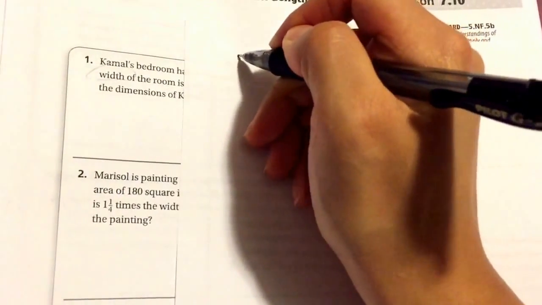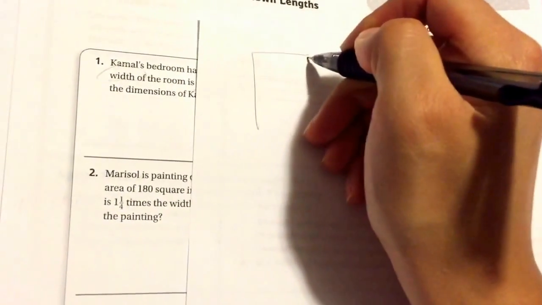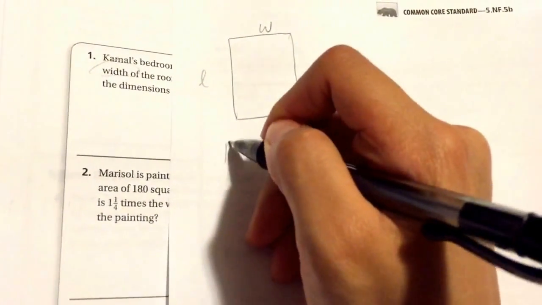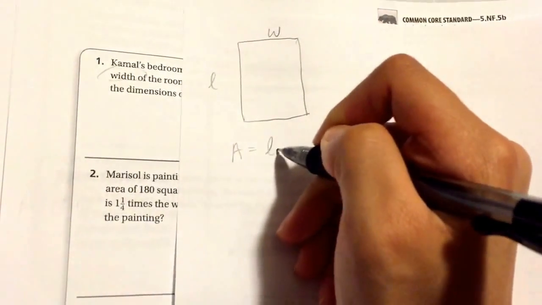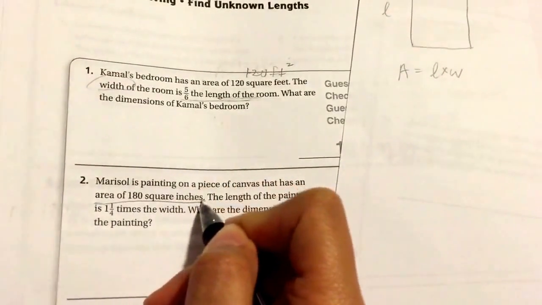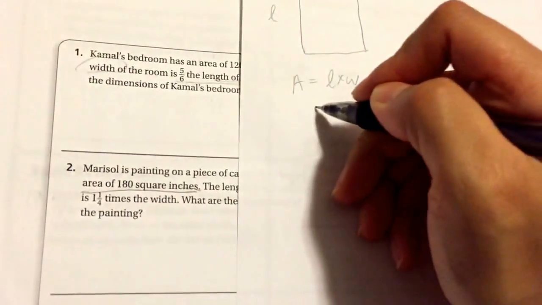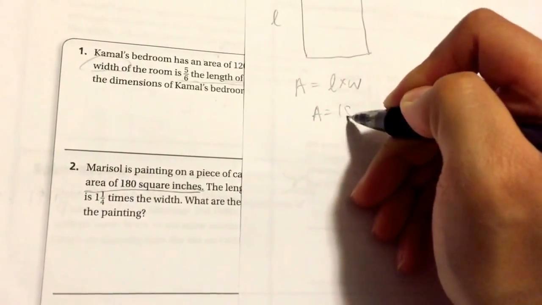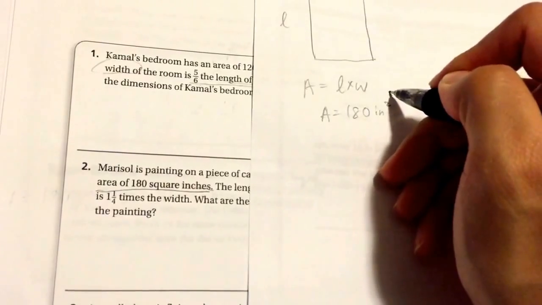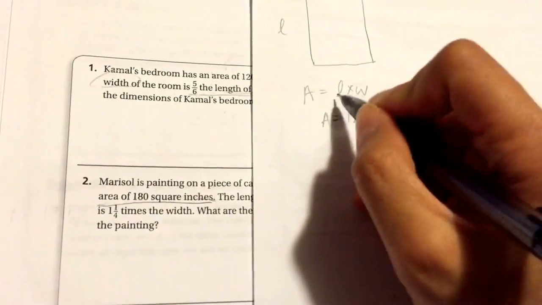So this figure is also going to have a length and a width. And we're going to know that the area is the length times the width. And it says over here that the area is 180 square inches. So the area equals 180 inches squared or square inches. And we have that 2 here to represent the squared inches because it's 2 dimensions. It's a length and a width that you're multiplying together.